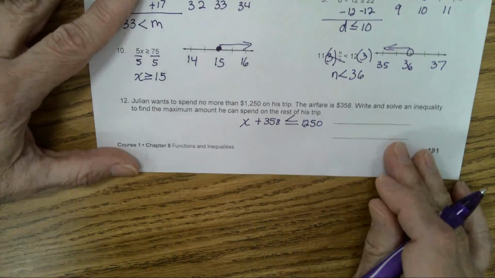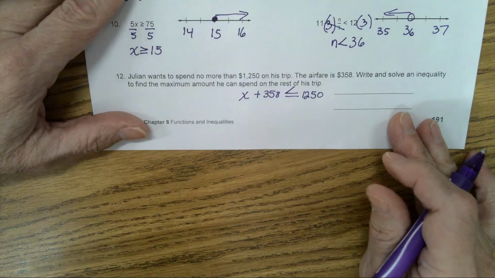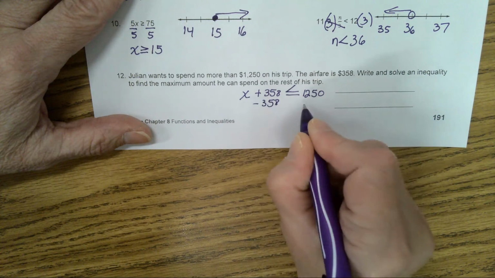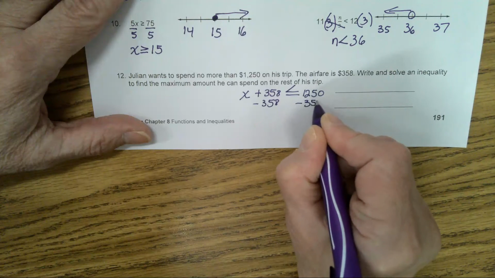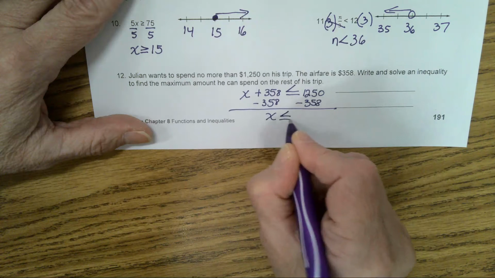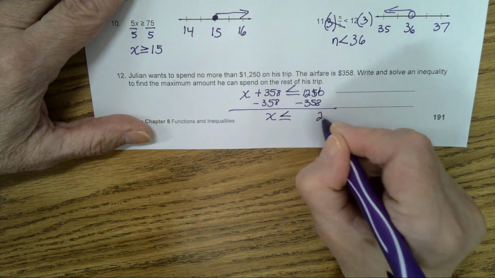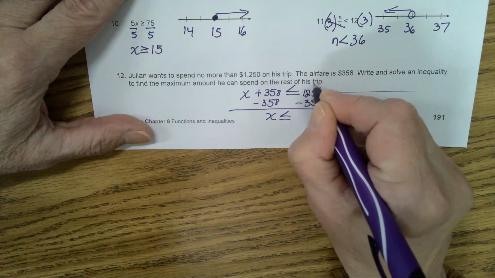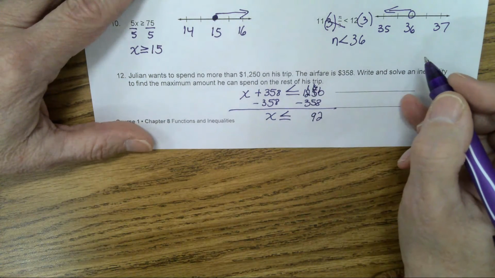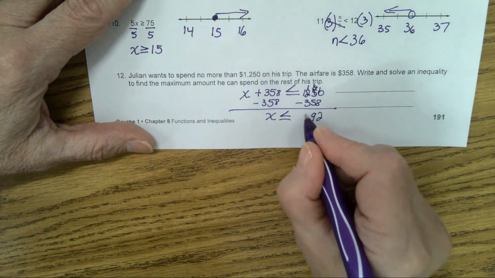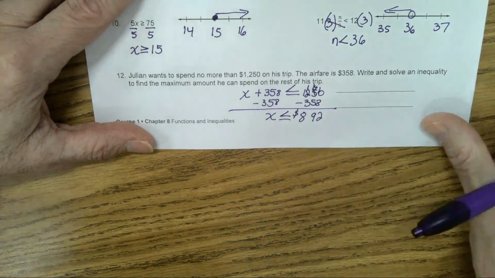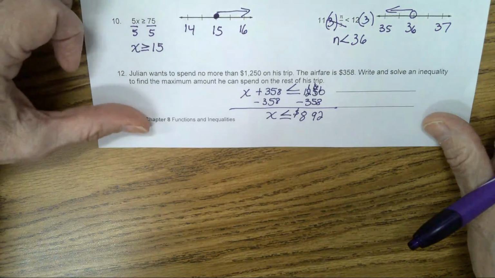Now, how much more money does he have to spend on his trip? Well, minus 358, minus 358, X is less than or equal to 1,250 minus 358, which is 892. He can spend $892 on his trip. Any questions?